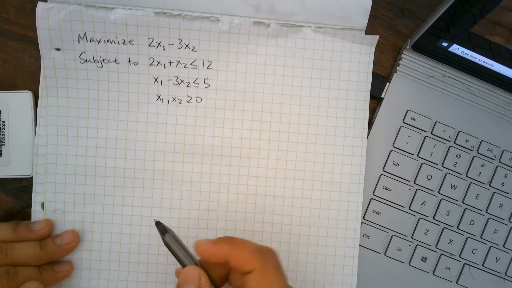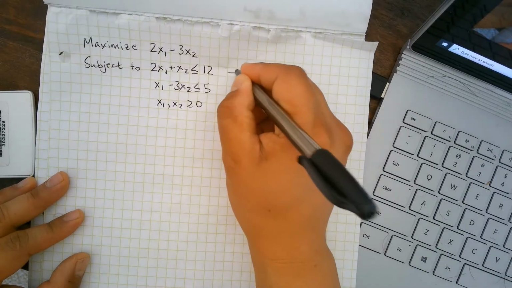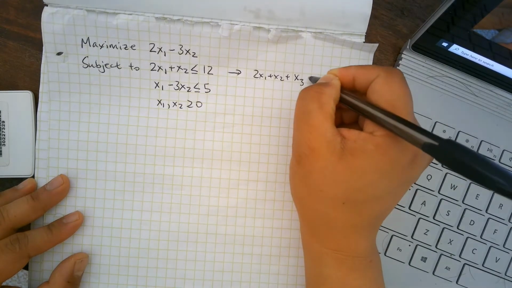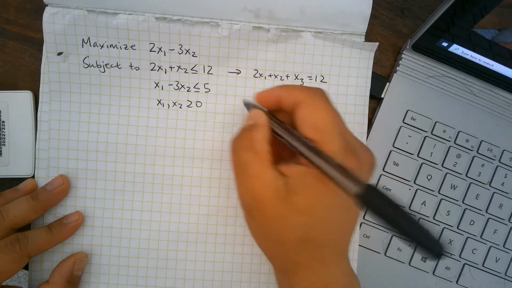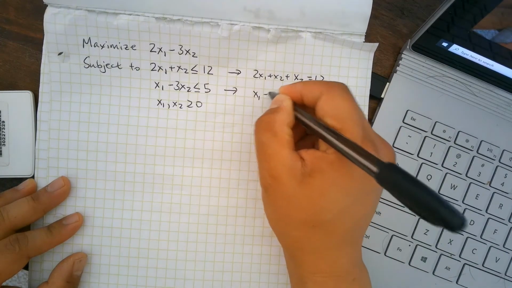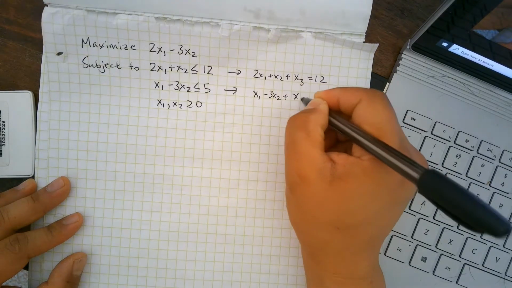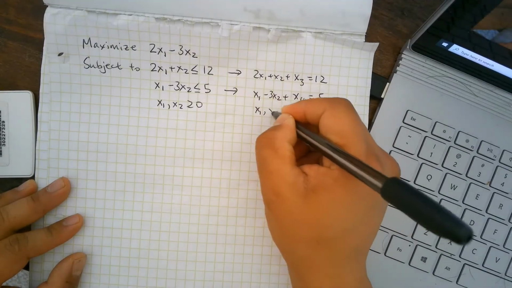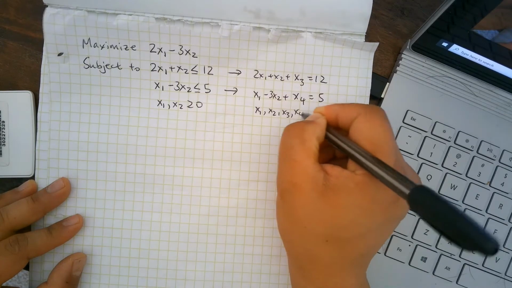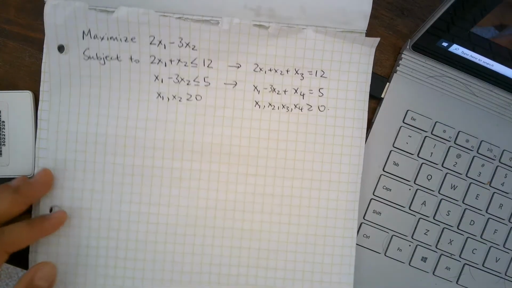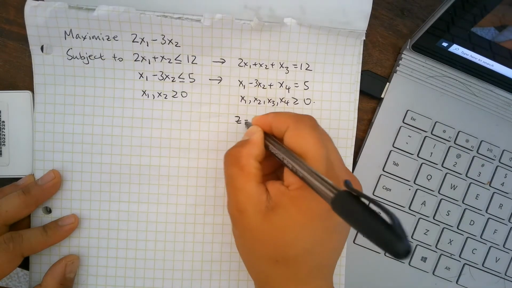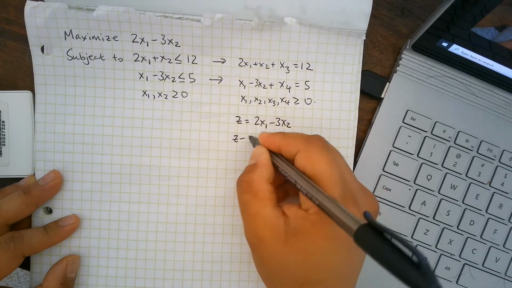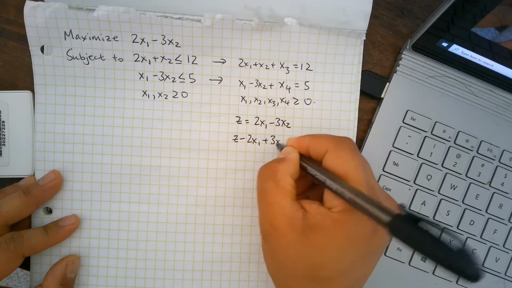So first thing we're going to do is add slack variables. 2x1 plus x2, we need some non-negative number x3 to add all the way up to 12 if we're not there yet. And then x1 minus 3x2, we need some other non-negative number, let's call it x4, to add all the way up to 5 if we're not there yet. And now x1, x2, x3, and x4 are all non-negative. The thing we're maximizing we'll call z. z equals 2x1 minus 3x2, or in other words, z minus 2x1 plus 3x2 is equal to 0.